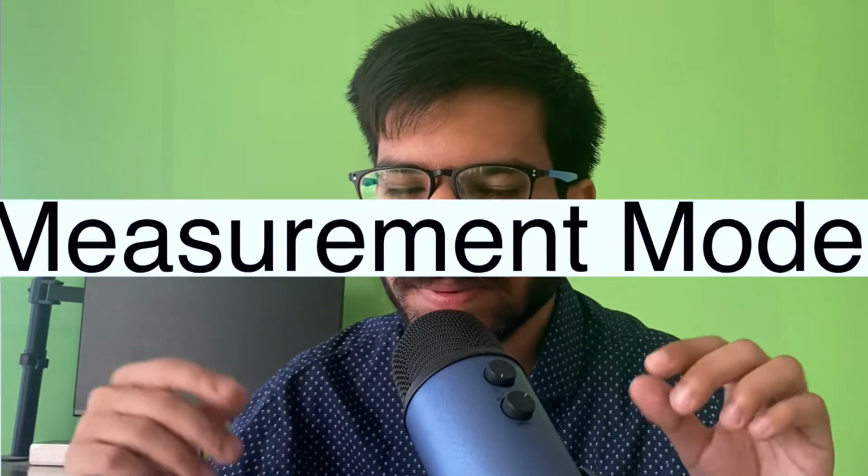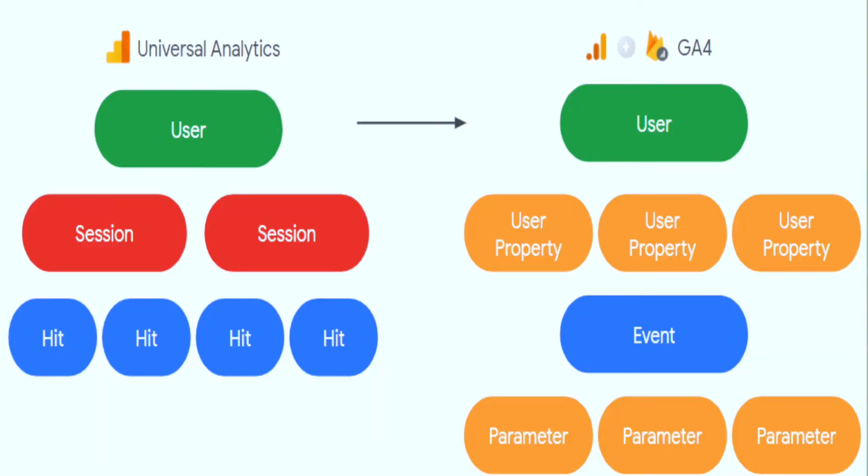Now let's compare based on the measurement model. In Universal Analytics, we track sessions and page views, and all of these sessions can be labeled and categorized. On the other hand, in Google Analytics 4, we don't have such an option.